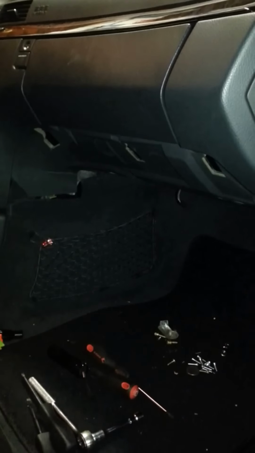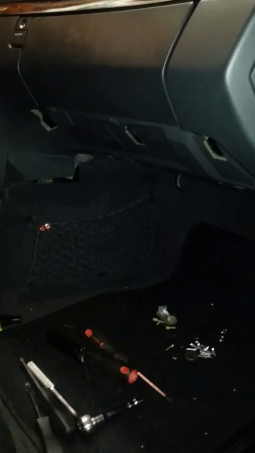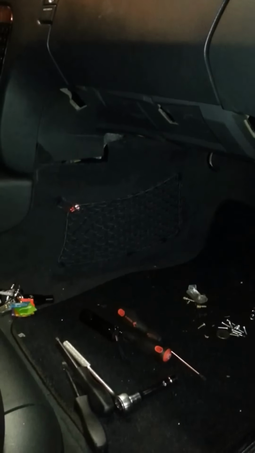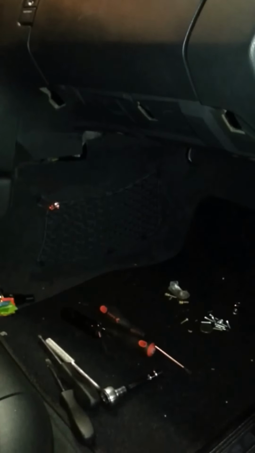I have worked on this car a couple of times, and I do a lot of DIY on this car. Now, I couldn't find any write-up on this air conditioning issue, so I went ahead and started diagnosing it myself.